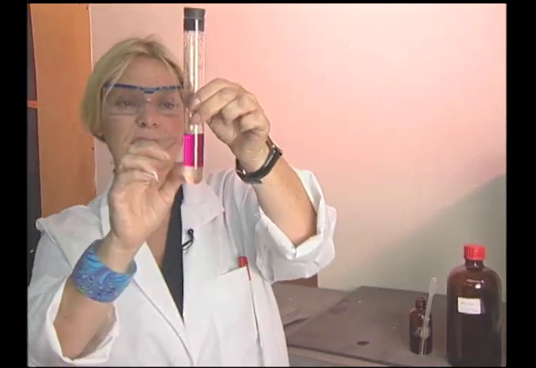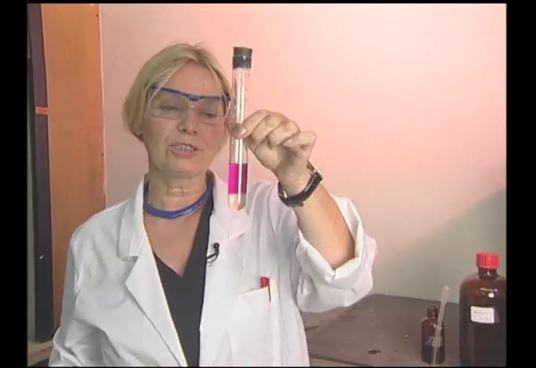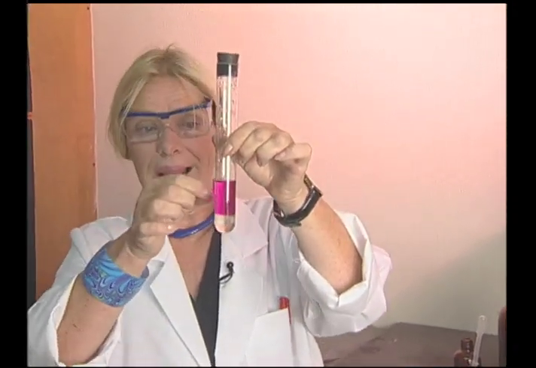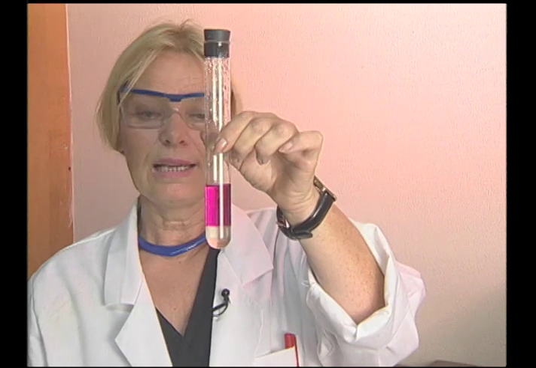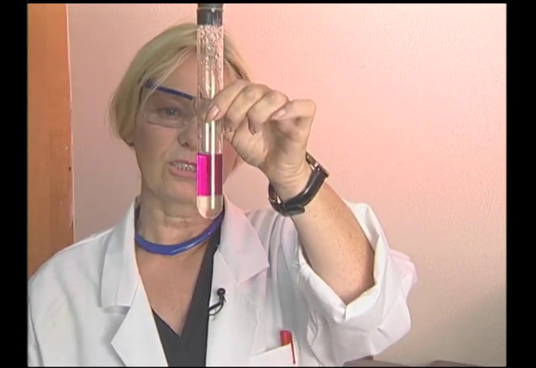Now I could use this further and use what we call a separatory funnel and isolate or pipette off the top layer here, and then let the solvent evaporate, and then I would have the iodine back in its crystalline solid form. So that is the extraction method of isolating chemicals by moving them from one solvent into another.